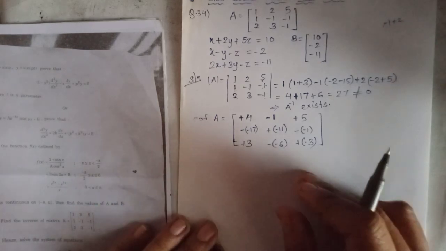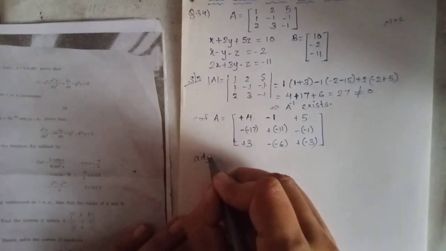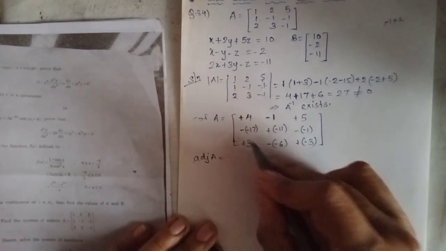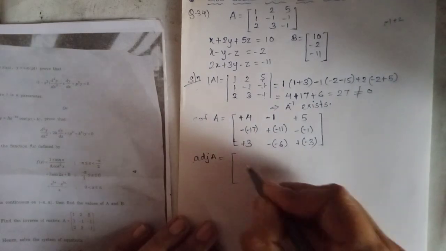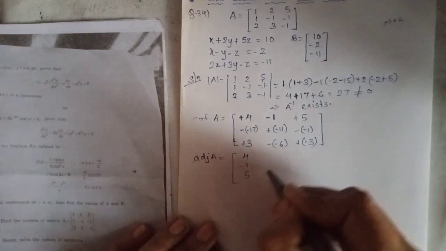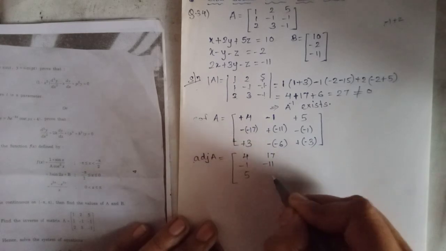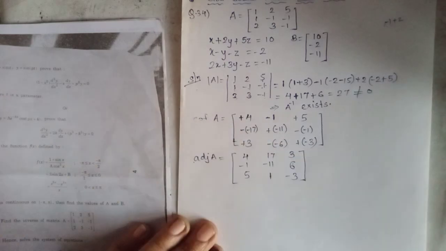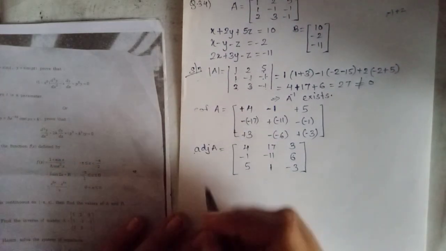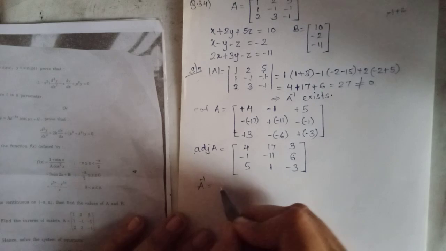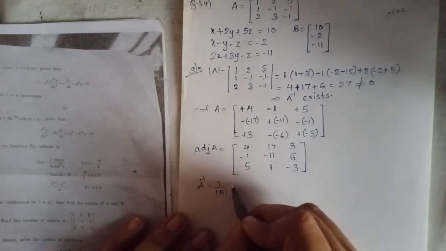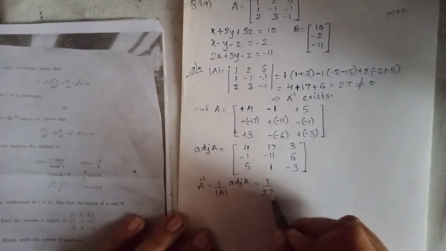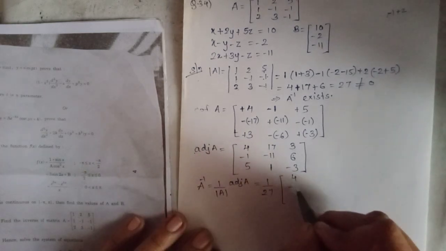Now the adjoint of A is the transpose of the cofactor matrix. So the transpose, okay, this is our adjoint of A. So A inverse is 1 upon determinant of A into adjoint of A. So this is 1 upon 27 and the adjoint of A is this.